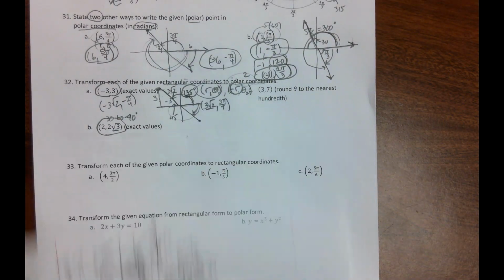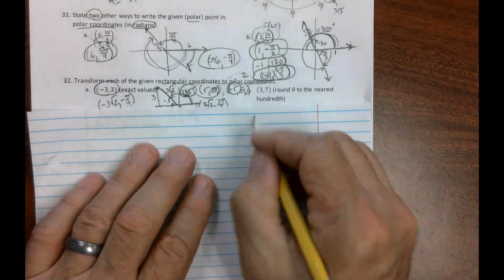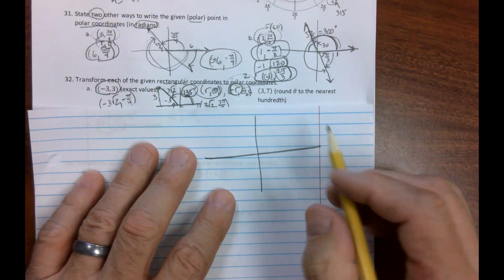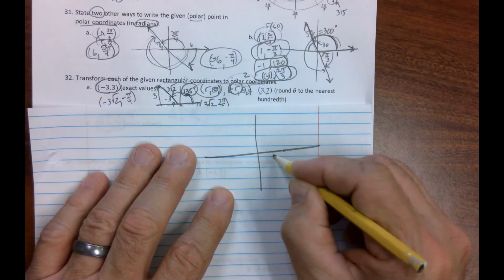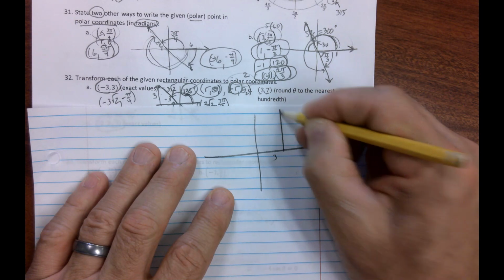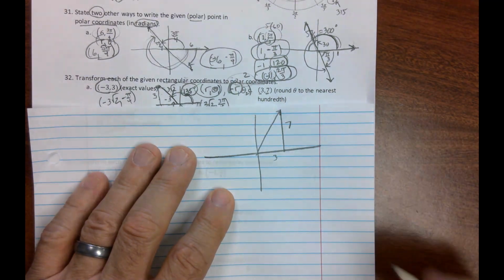And now this is going to be a little harder because they're not giving us fancy triangles. So you're going to have to use fancy pants math. So 3, 7. So I'd say this is 3. Got to go up 7. There's my radius or my spinner.